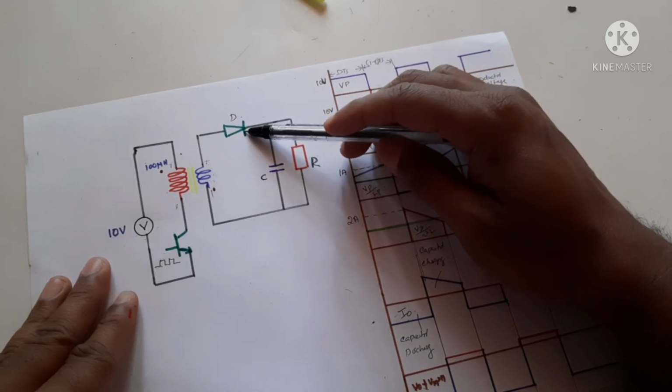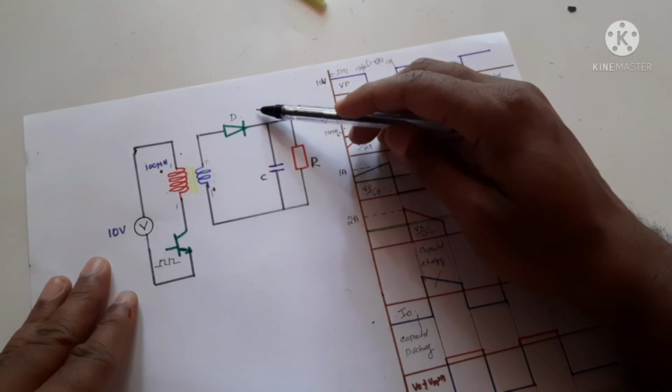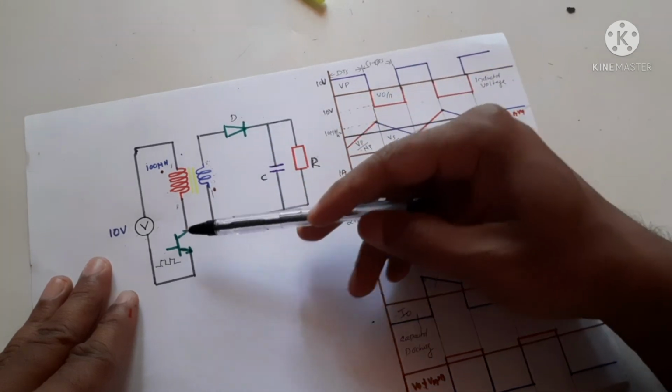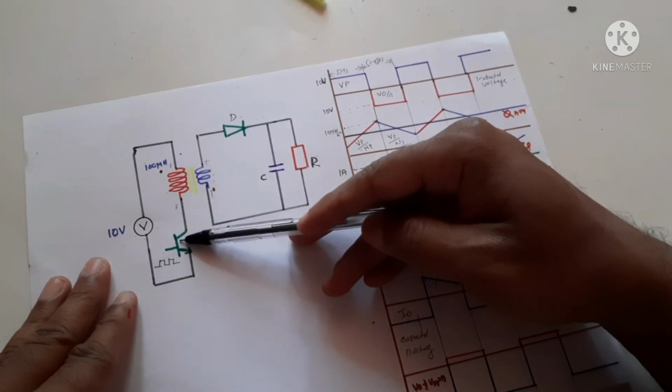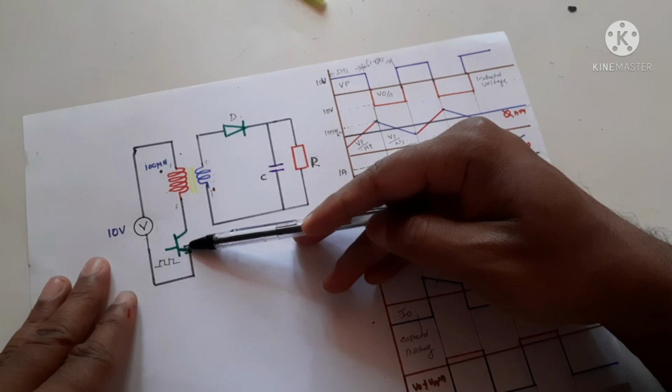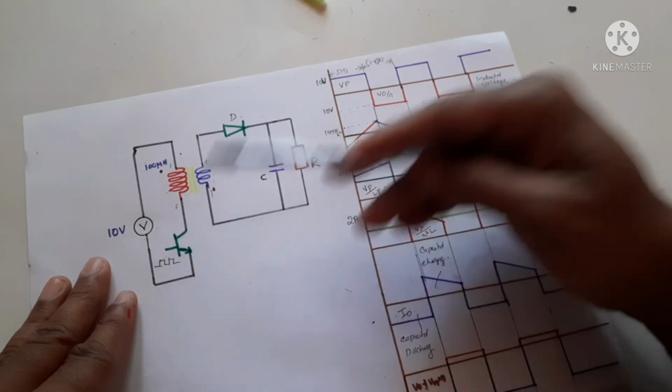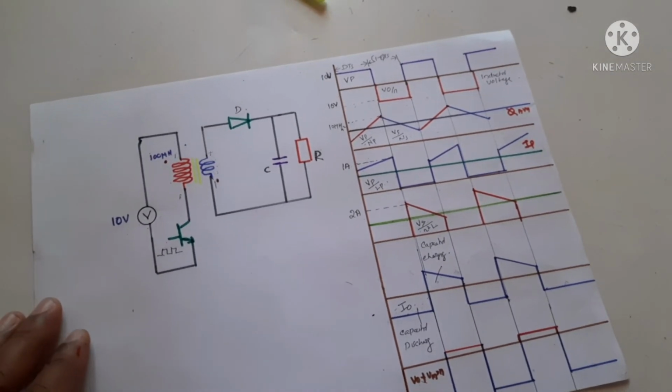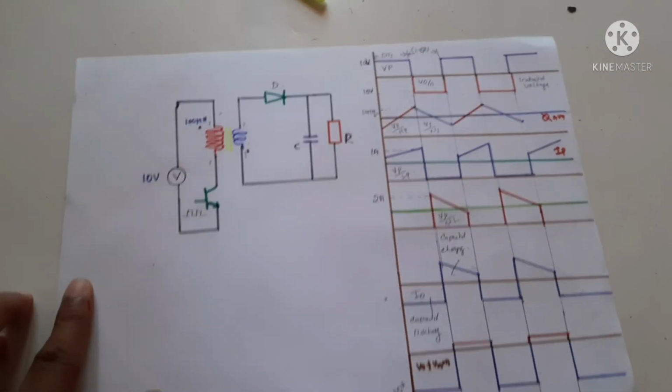So if the rating is 10 volts, we will put a 20 volt diode, and if this rating is 20 volts, we will put 30 or 40 volt peak inverse voltage withstanding transistors. So this is how a flyback circuit works.